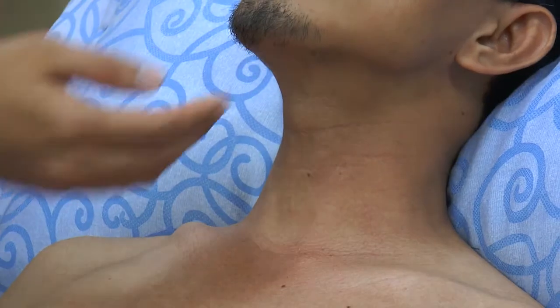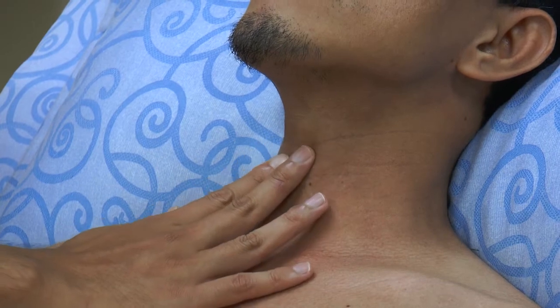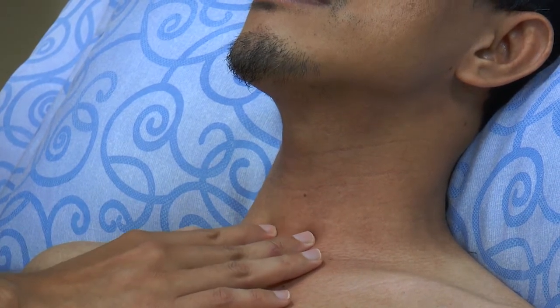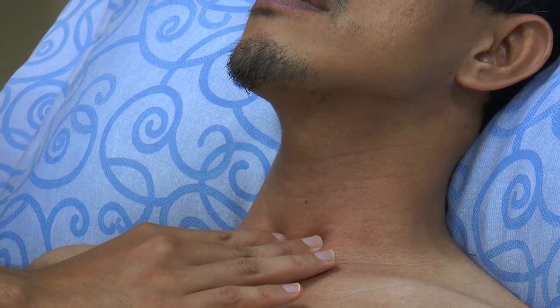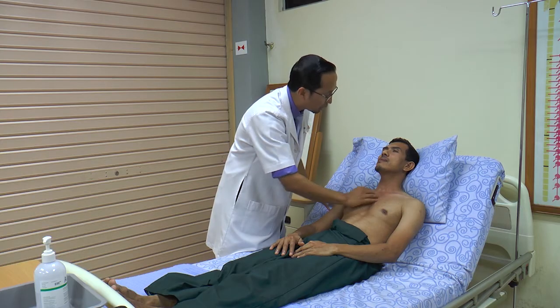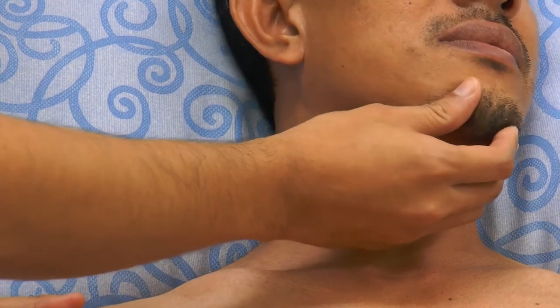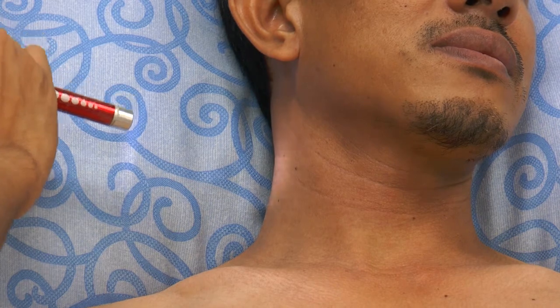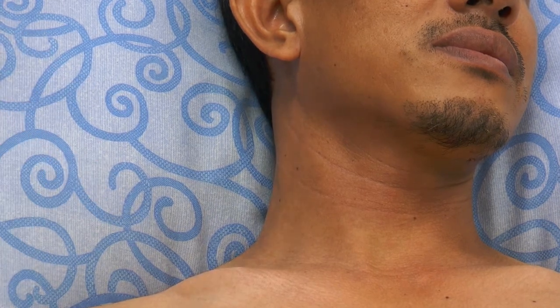Check the trachea position by tracing it from the thyroid cartilage down to the suprasternal notch. Then, using your index and long finger, gently check for tracheal deviation. The trachea will be slightly deviated to the right in the normal population. Quickly look at the right side of the neck for any rise in JVP. Remember to do this while the patient is supine at 45 degrees.